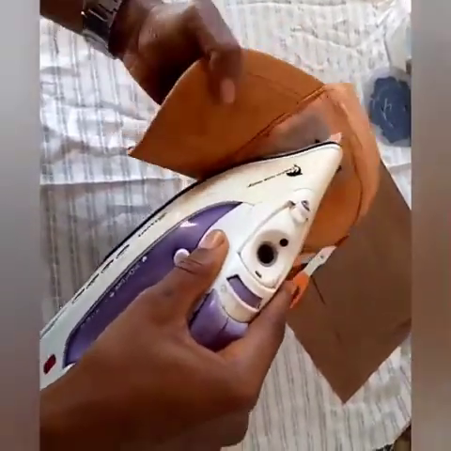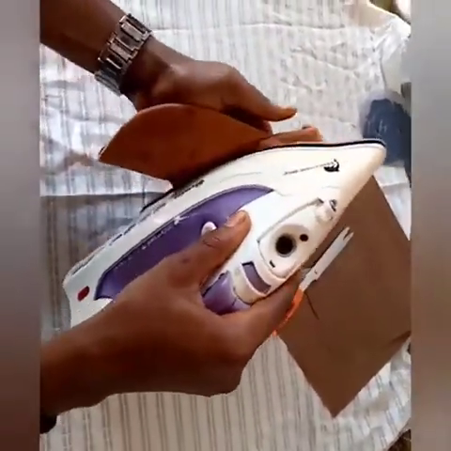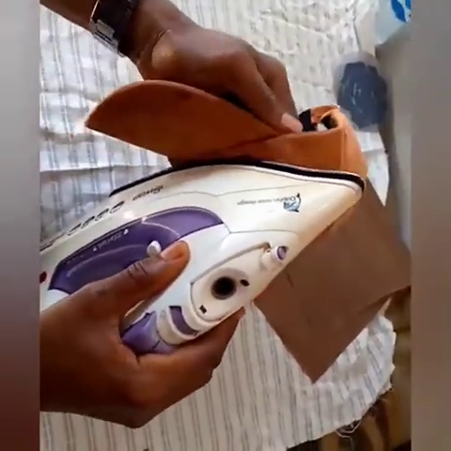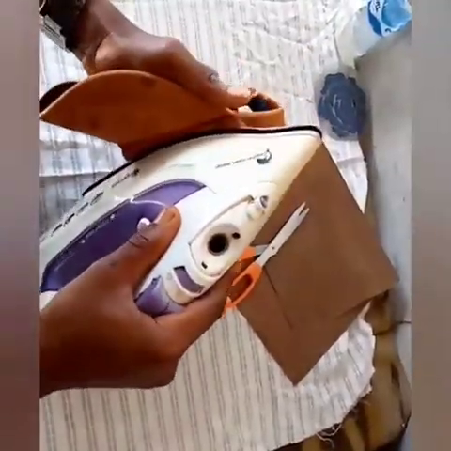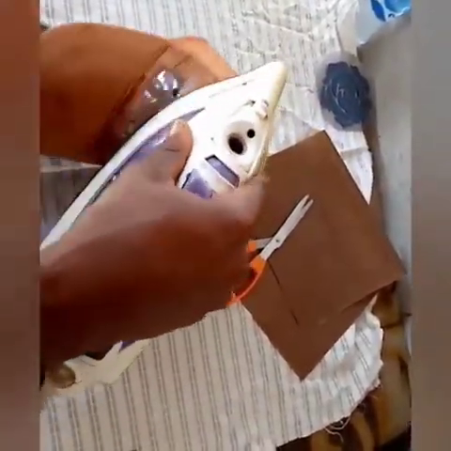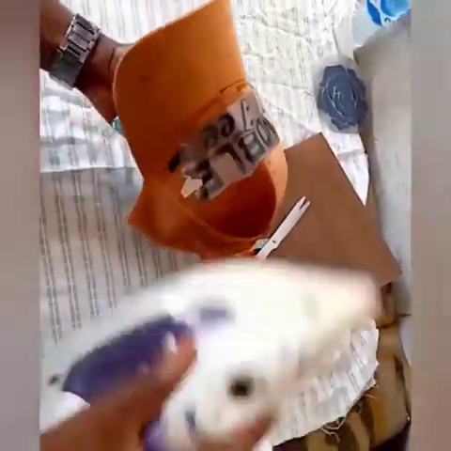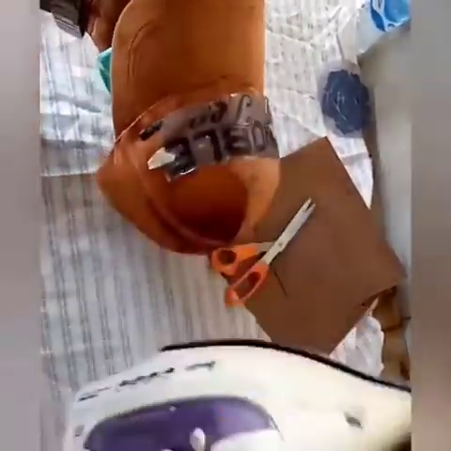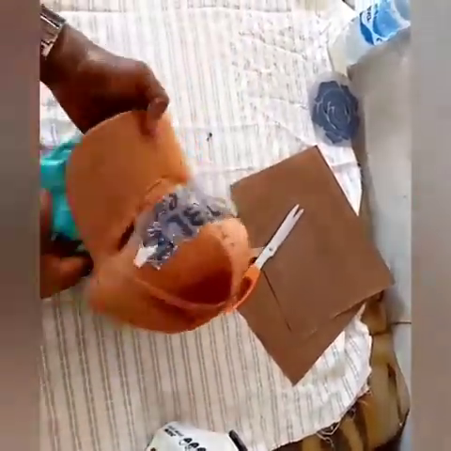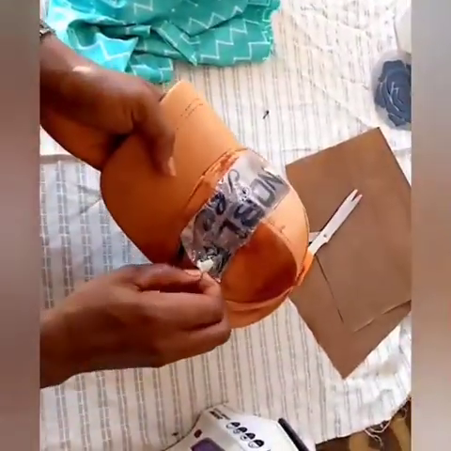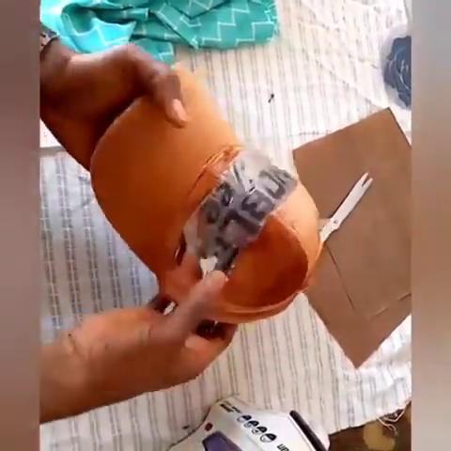Then you can place the iron directly, but be very careful so that the iron will not burn your material, because this material burns easily. If you know your material can resist heat, no problem. After that, you use material to rub the face, then remove.